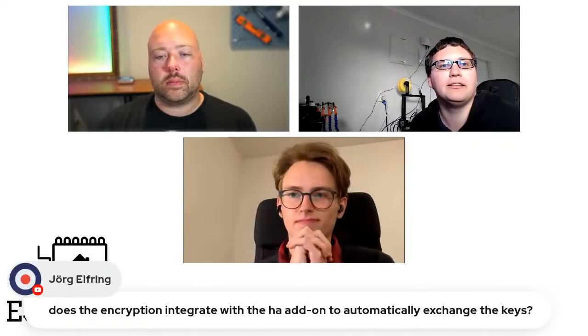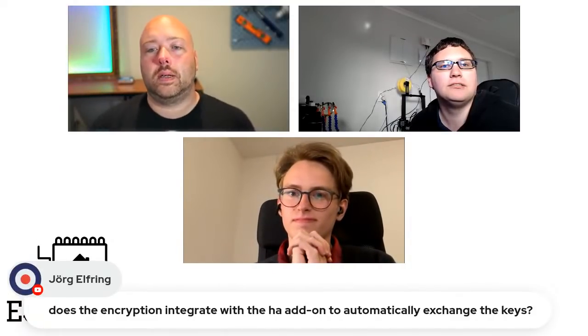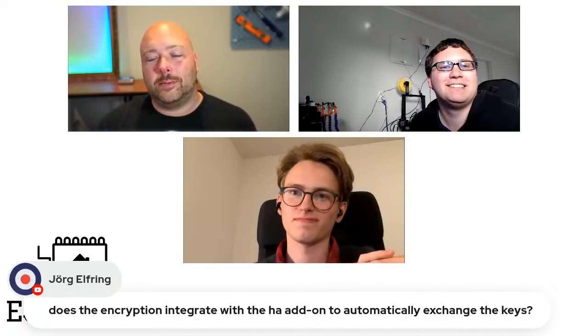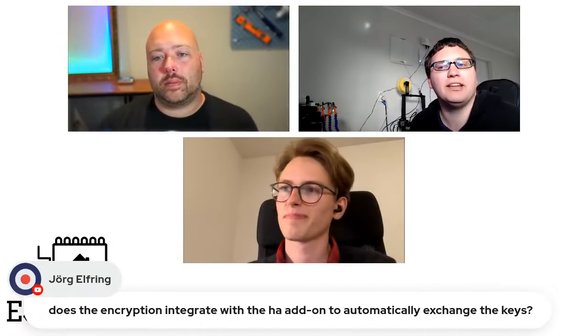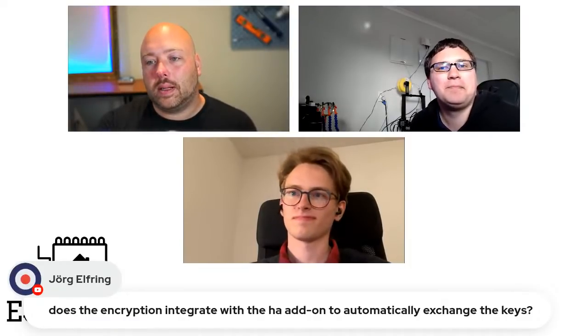So technically, the password is there, available to Home Assistant. So we could share it around, as long as you know which file to open based on that. True. That's true. Awesome.